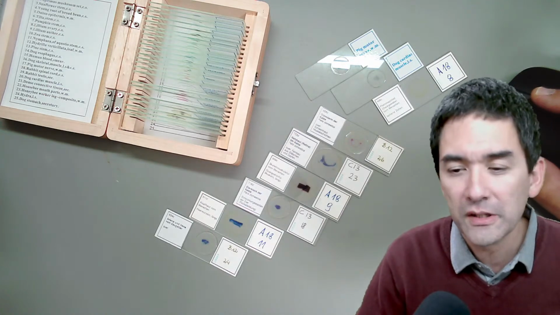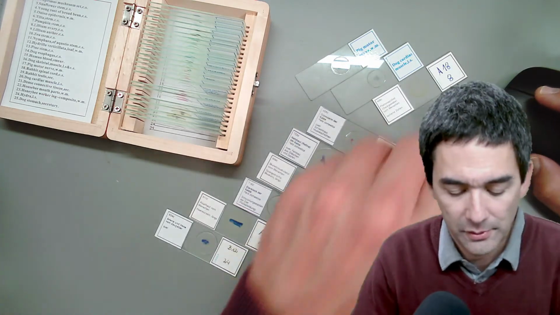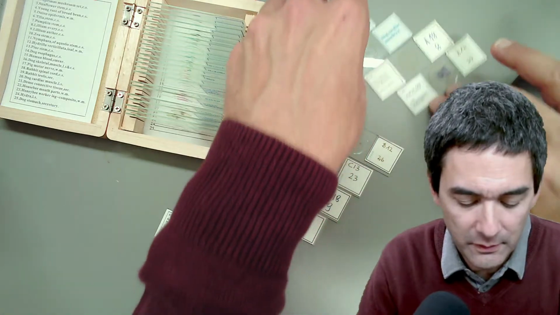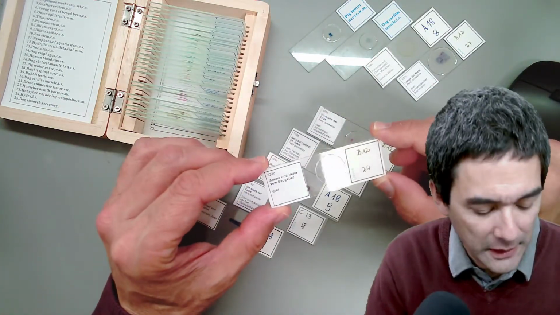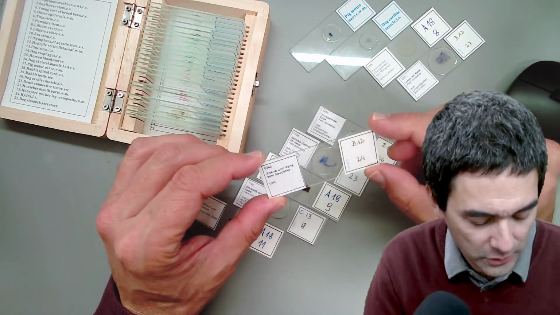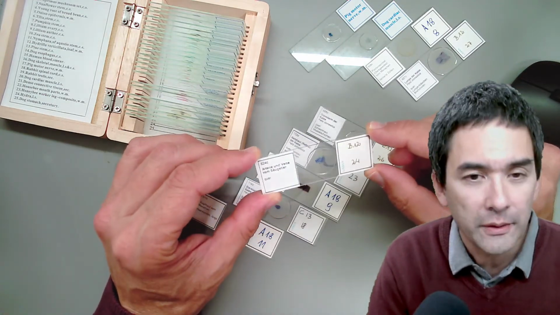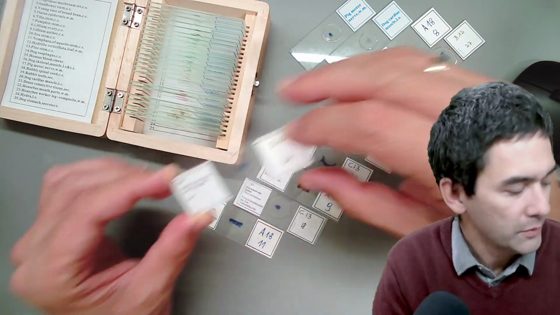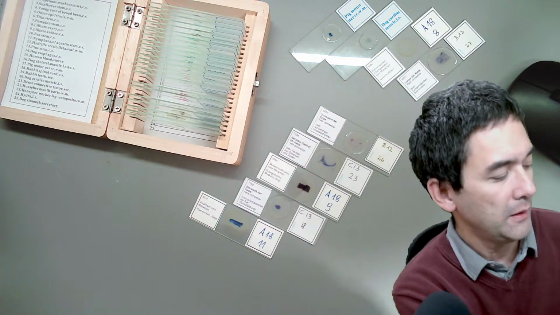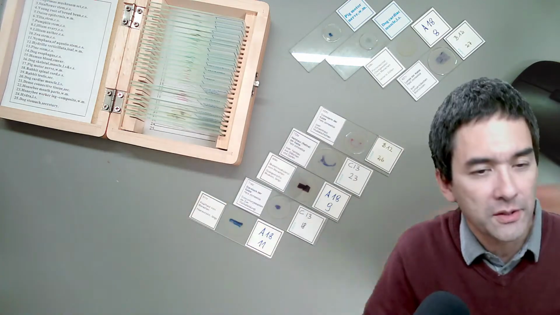So I've looked at 4 slides now. I know that this live stream is a little bit different. The other ones were a little bit more practical, but I said, why not do something like this as well? Artery and vein of a mammal. This one is also a very common slide that I show to my students.